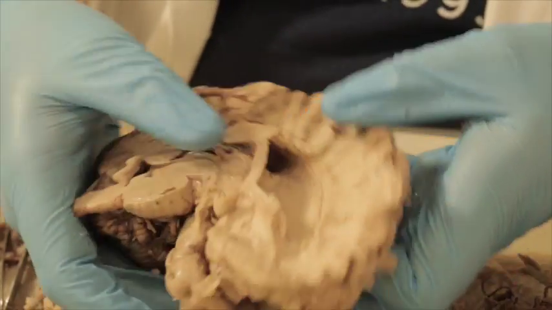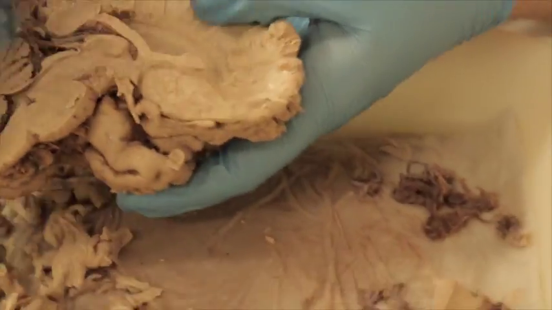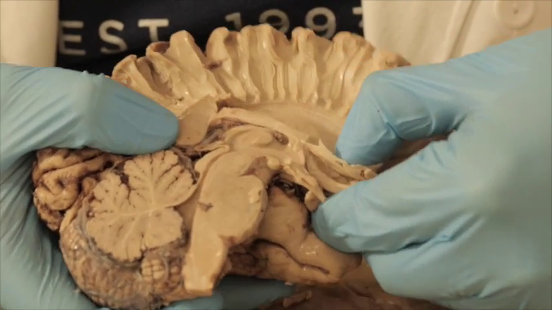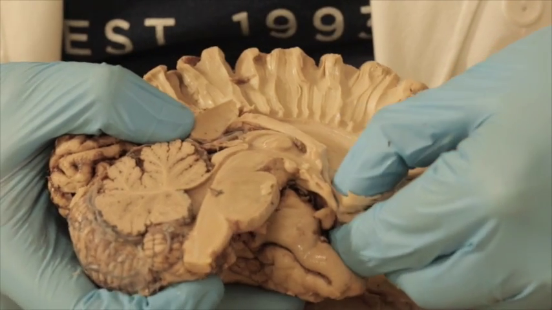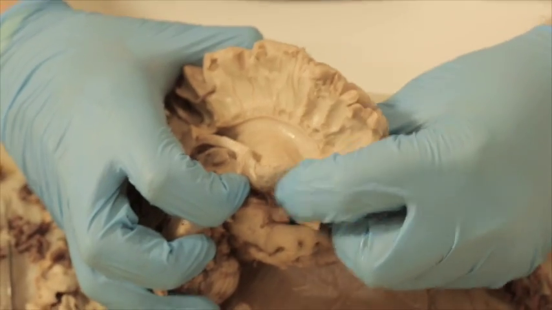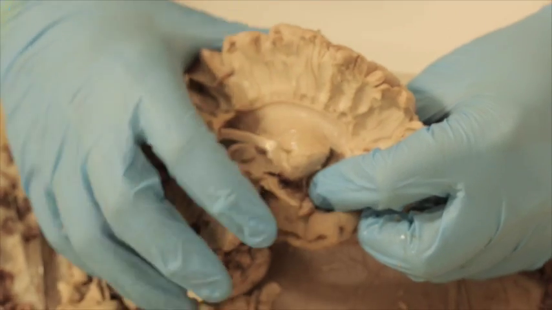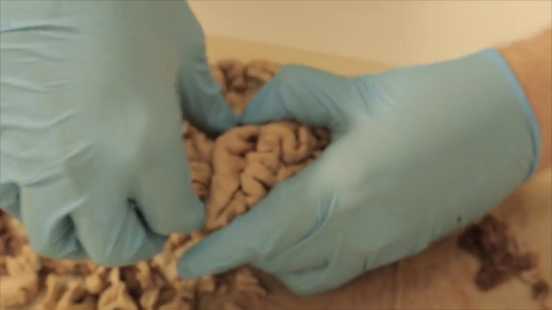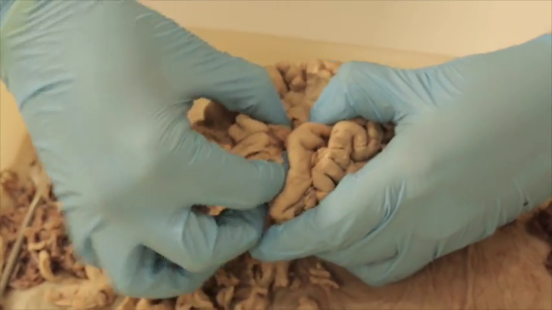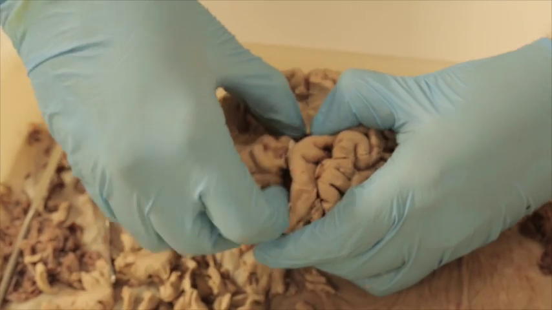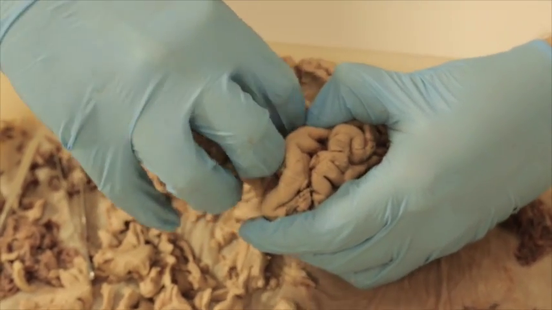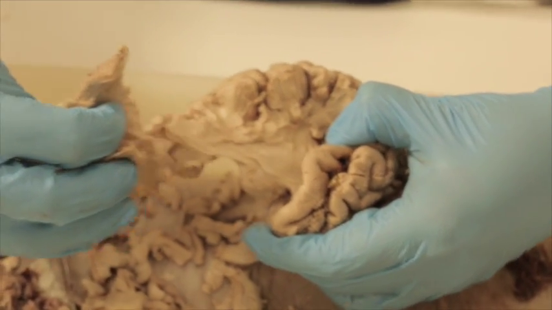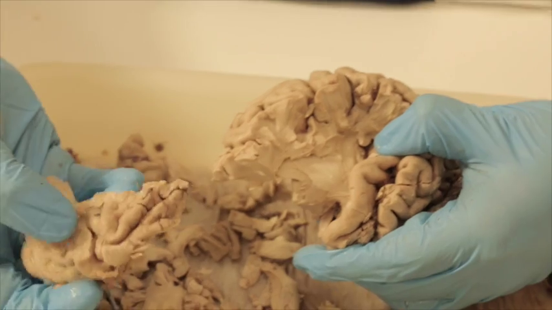So we're just turning the brain around. So here once again we can see the caudate nucleus. So I'm just going to separate this tissue. Remove the insular cortex so we can see the head of the caudate nucleus, and laterally we can see the insula. So now the insula is removed as a whole.